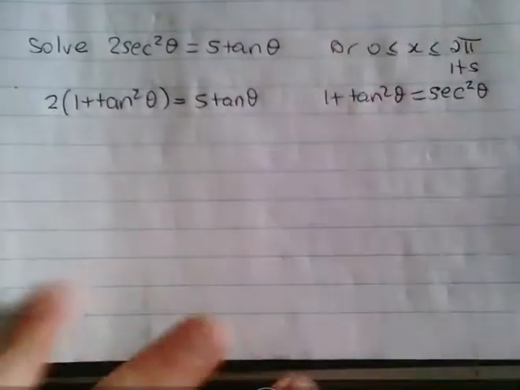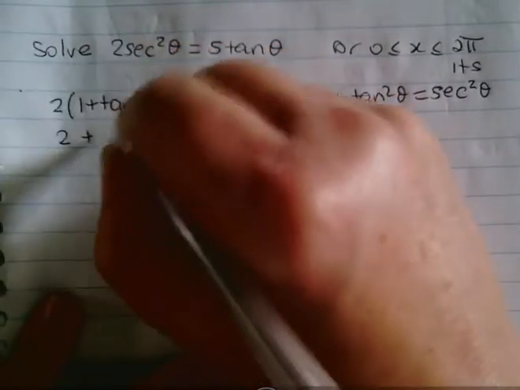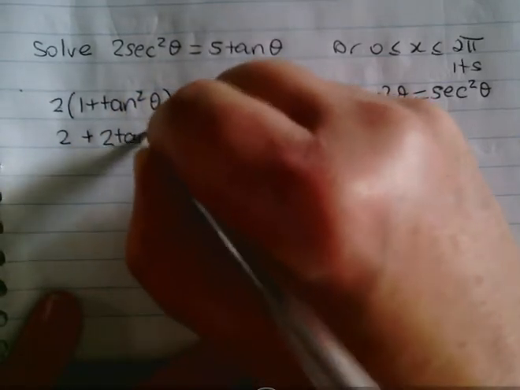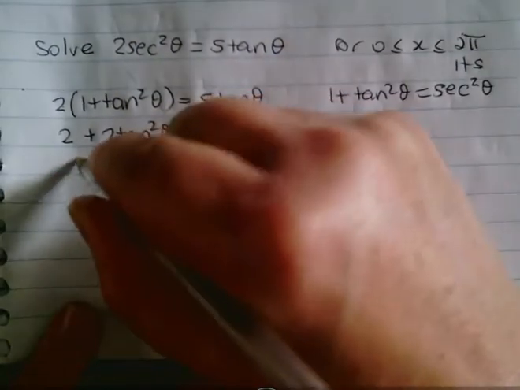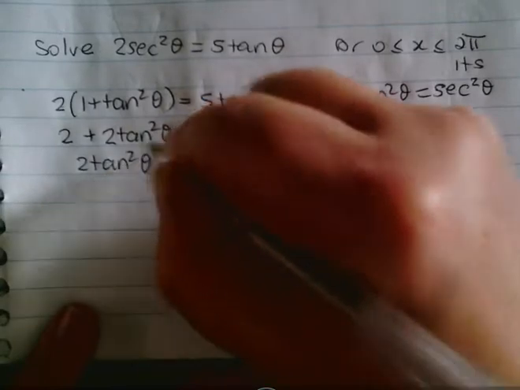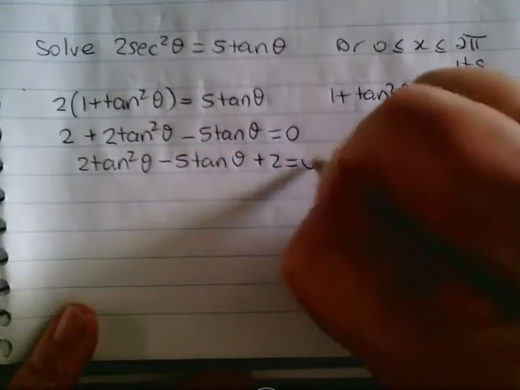However, we do need to expand first. So 2 times 1 is 2 plus 2 tan squared theta. So I've expanded, and I'm going to bring this one over. Minus 5 tan theta equals 0. So just putting my squared term first, and then my ordinary term, and then my constant.